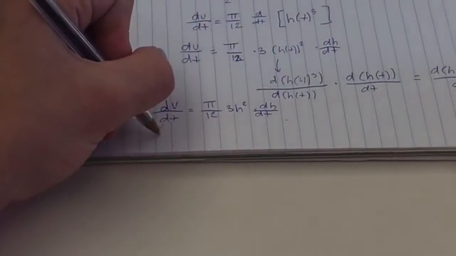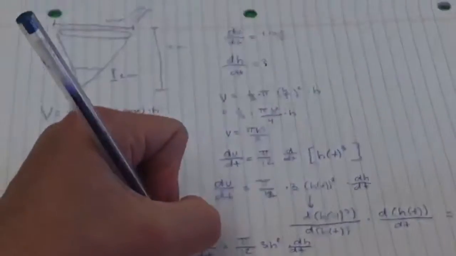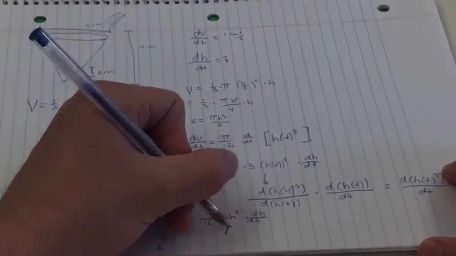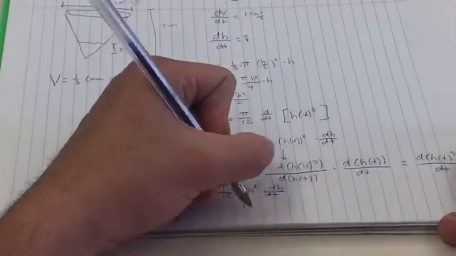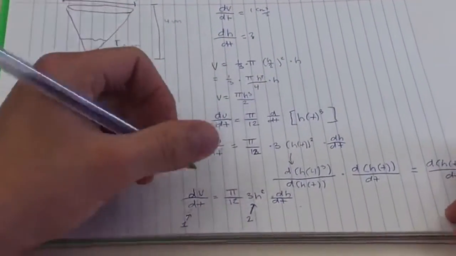So now to replace this one is 1 centimeter. So it is 1. This one is 2, the height. So now we replace in here.